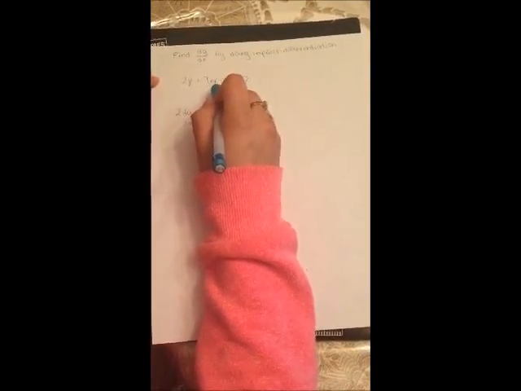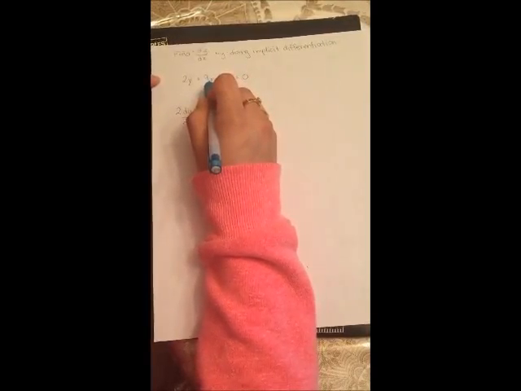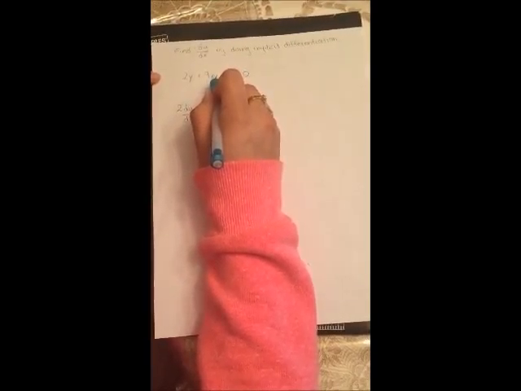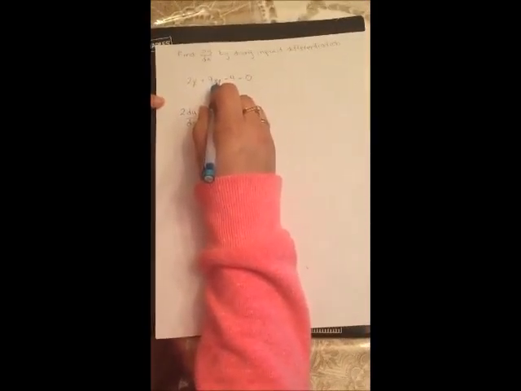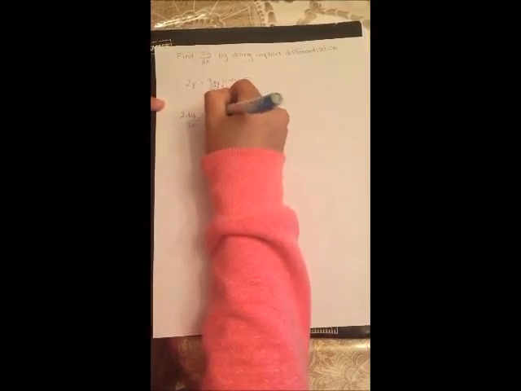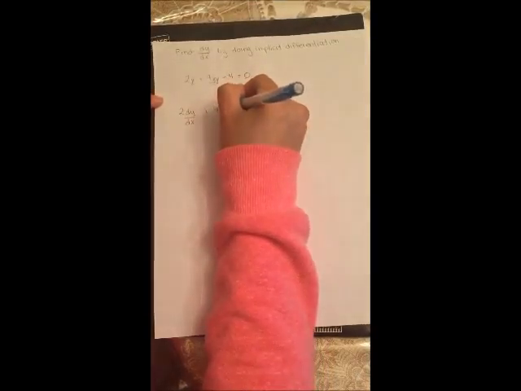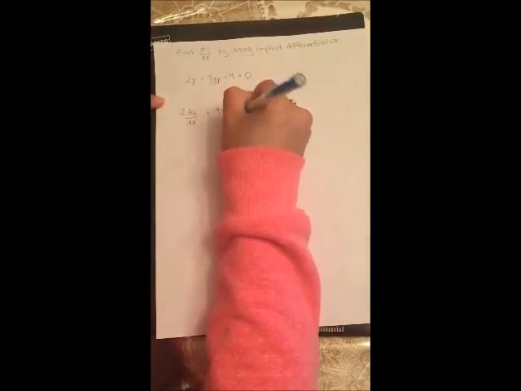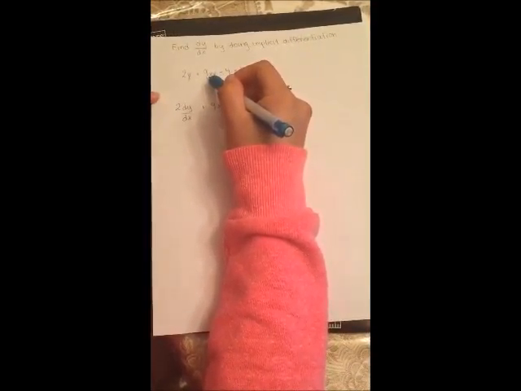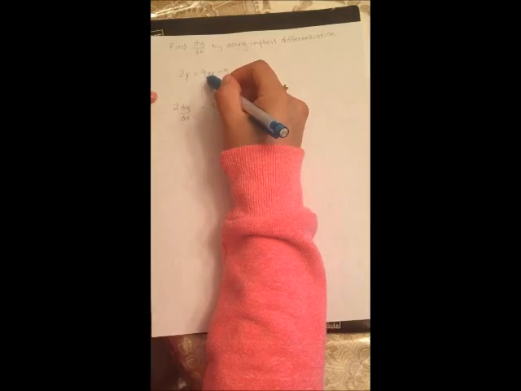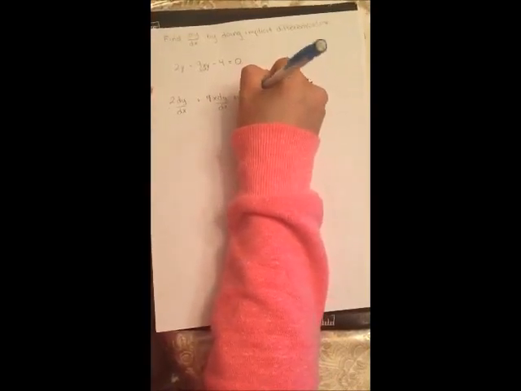To find the derivative of 9xy, we need to apply the product rule. The product rule states that it's the first term times the derivative of the second term plus the second term times the derivative of the first term. So our first term in this case is 9x. So we're going to write 9x, and the derivative of the second term, which is y, is dy/dx. So we're going to do 9x dy/dx. Plus, now we're going to take our second term times the derivative of the first term, which is 9, because the derivative of 9x is 9. So it's going to be 9y.